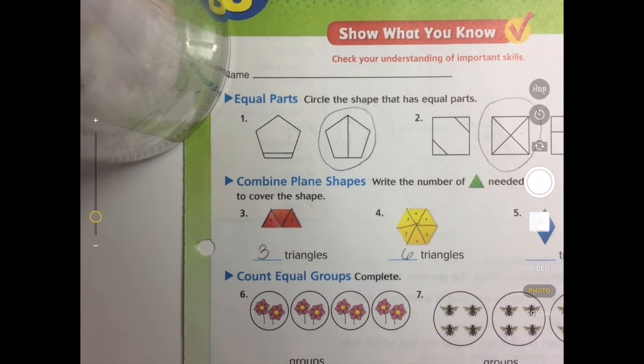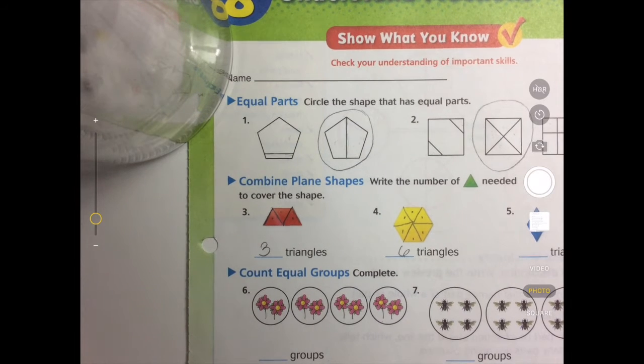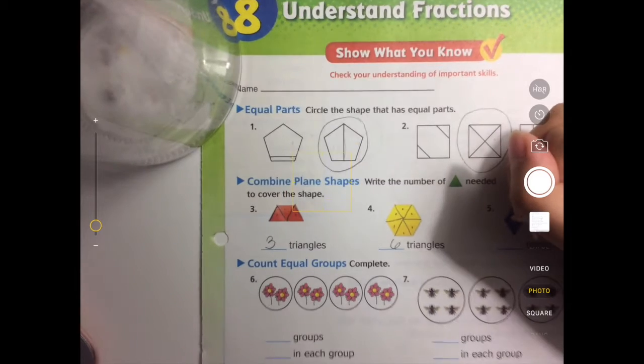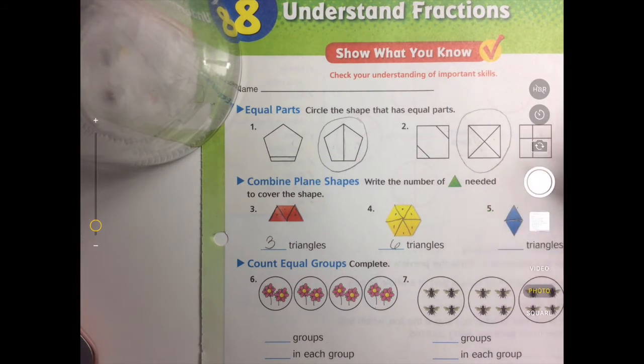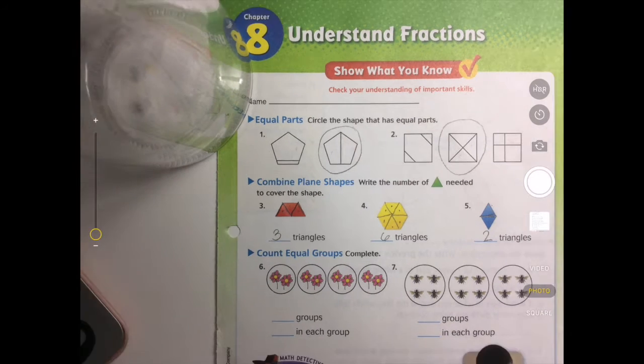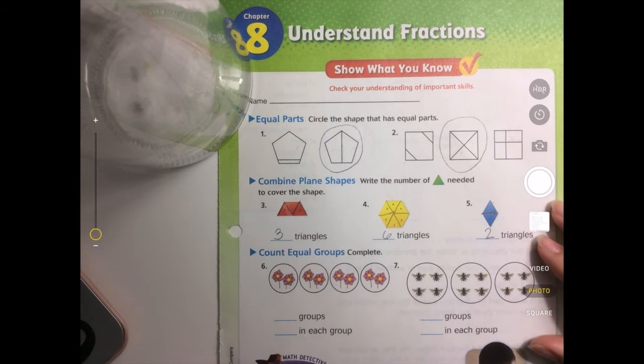Let me bring the zoom out a little bit and go to our last question. Our last one's asking how many triangles make up this shape. Well, if I put a line right down the middle, I get 2 triangles. So 2 triangles make up that shape. Not that bad, right? Okay, let's go to the last section.